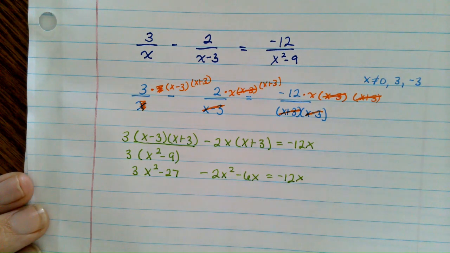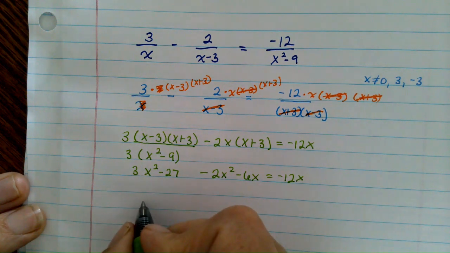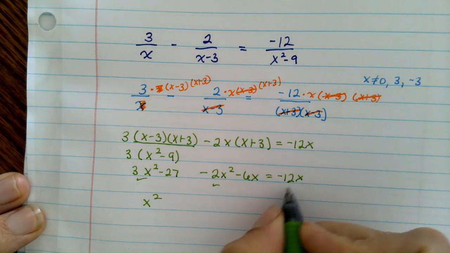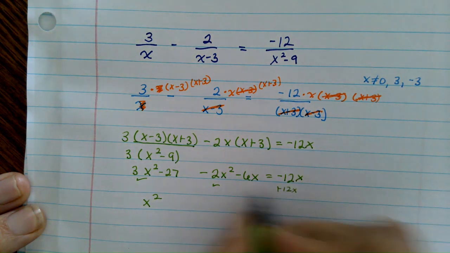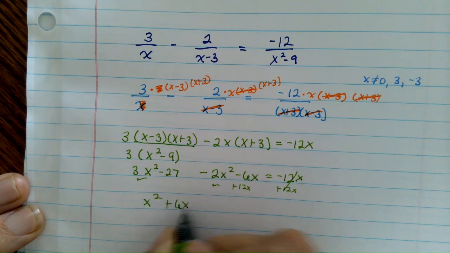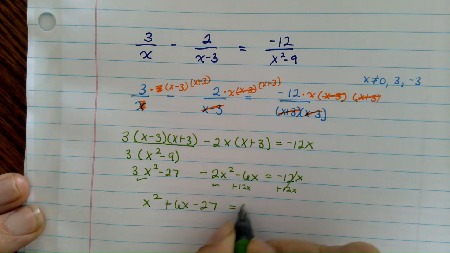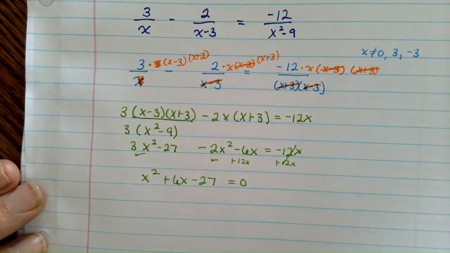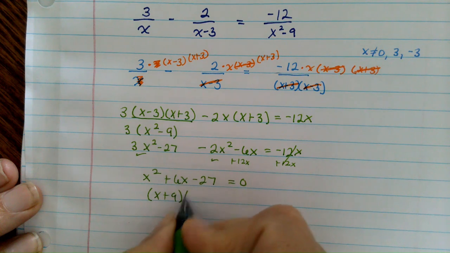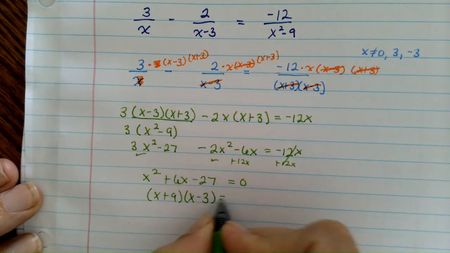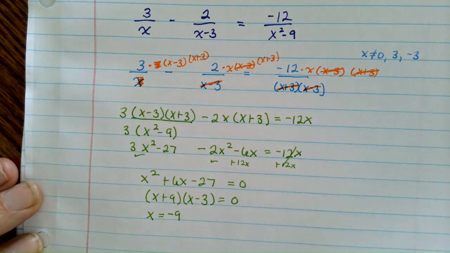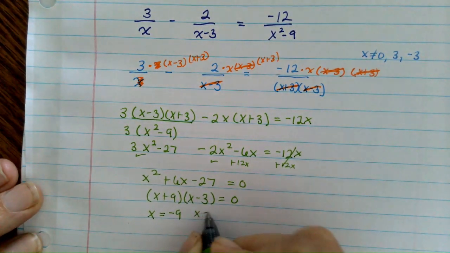It's quadratic, so I need it to equal 0. So I'll have my x squared, and that's because of the 3 minus the 2. If I add the 12x to both sides, that'll make positive 6x minus 27. Now it equals 0. And I can factor this. x plus 9, x minus 3 equals 0. So x equals negative 9, which is what the calculator said was the answer, or positive 3.